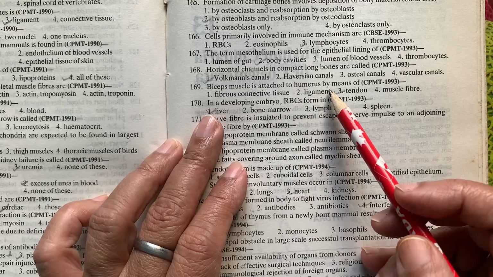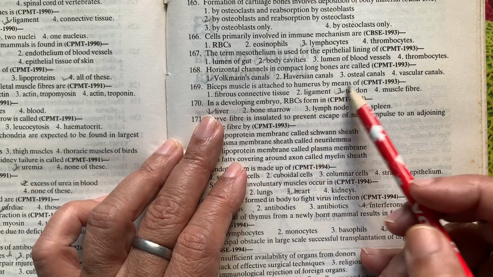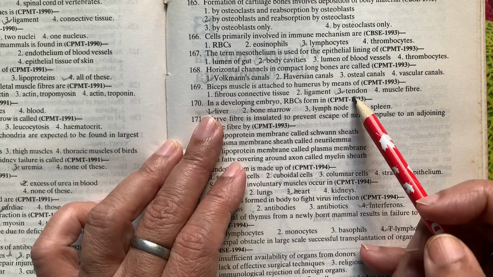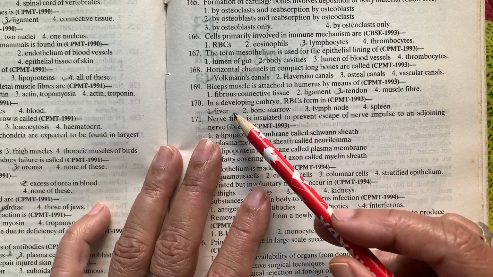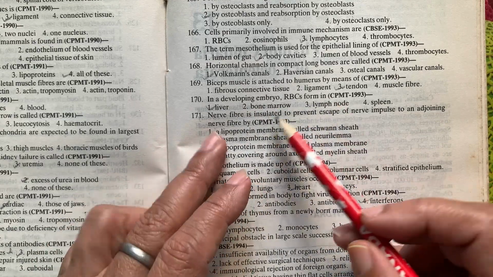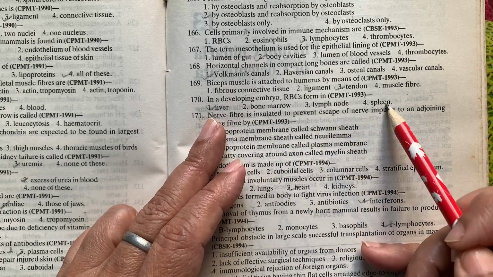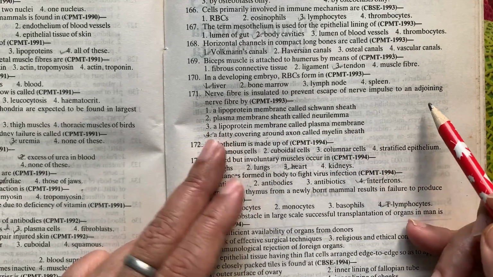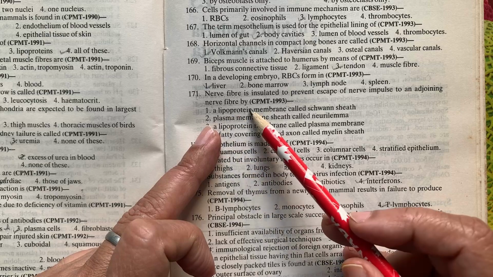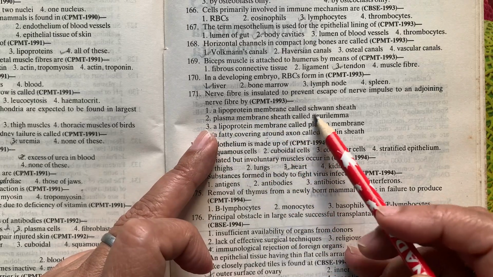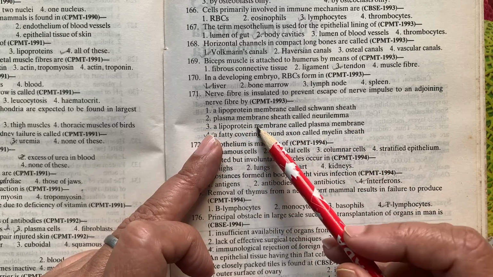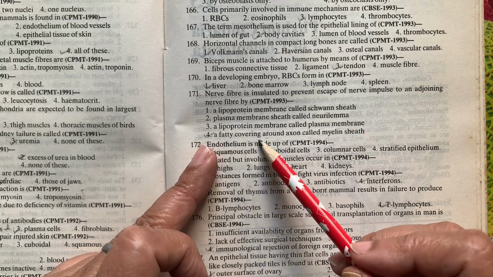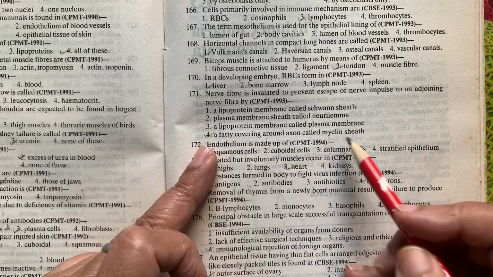Biceps muscle is attached to the humerus by means of: fibrous connective tissues, ligaments, tendon, muscle fiber. It is the tendon. In a developing embryo, RBCs form in: liver, bone marrow, lymph nodes, spleen. It is in the liver. Nerve fiber is insulated to prevent escape of nerve impulse to an adjoining nerve fiber by: a lipoprotein membrane called Schwann sheath, a plasma membrane sheath called neurilemma, a lipoprotein membrane called plasma membrane, a fatty covering around axon called myelin sheath.